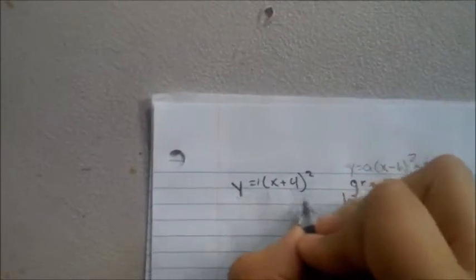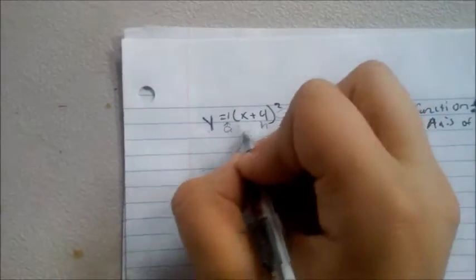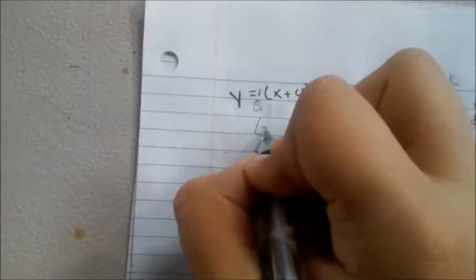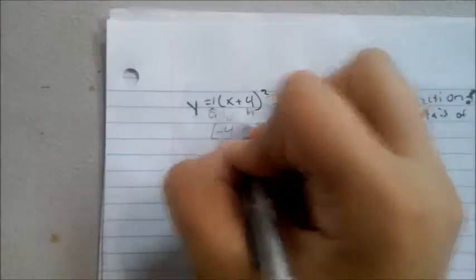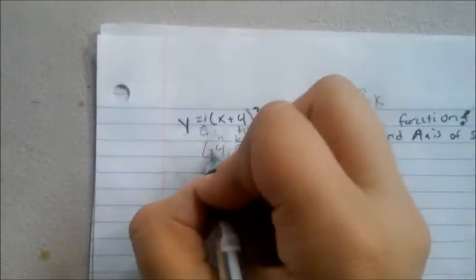Now, for this equation, the 4 is the h and the k is 0 because there is no k, and a is 1, so the h and the k make up a point, which would make -4 and 0. hk, which is x and y. This is negative because a negative and a negative make a positive.